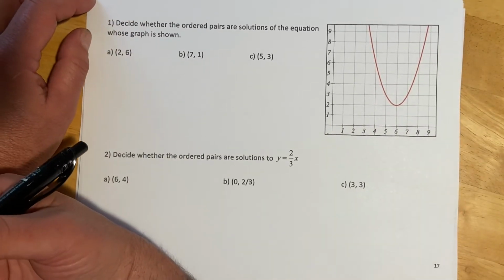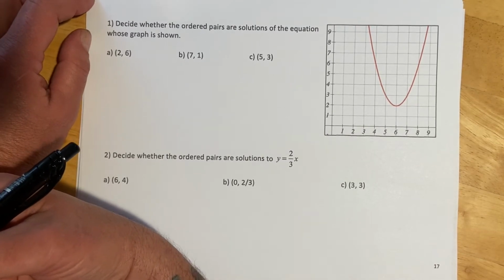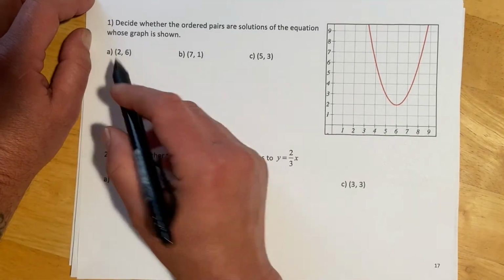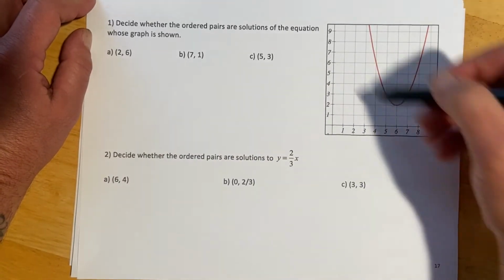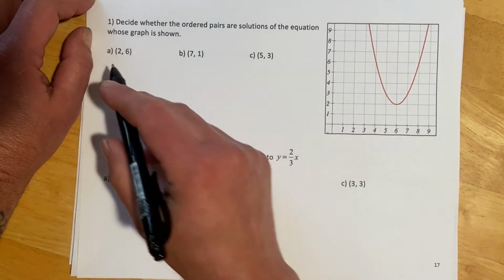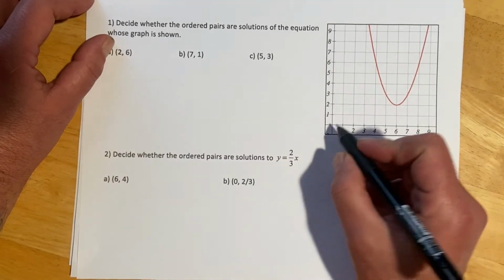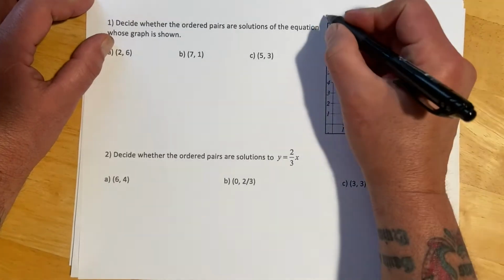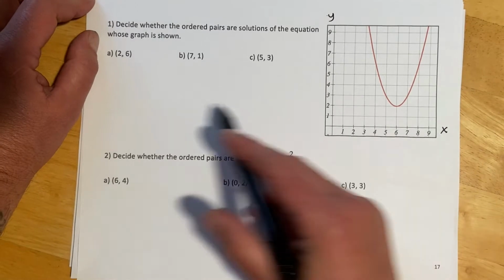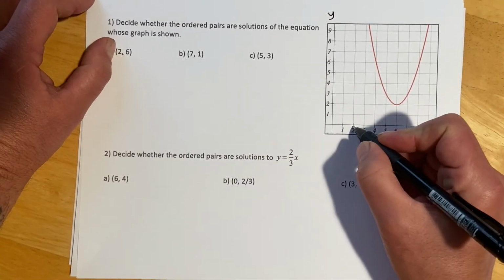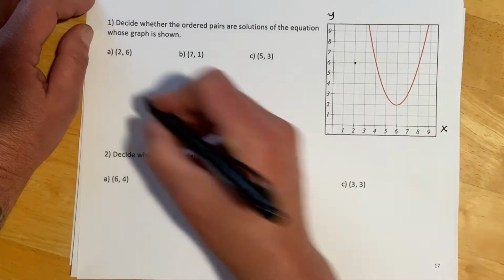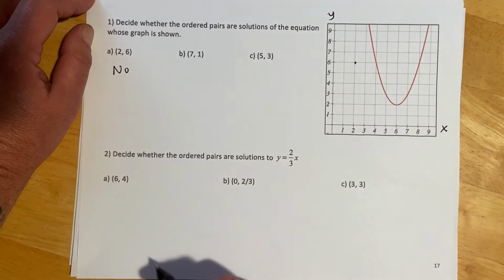Okay, so for this page, we're going to decide whether the ordered pairs are solutions to the equation whose graph is shown. Basically we just want to see if the point is on that red line, and if it is, it's a solution. If it's not, it's not. So 2, 6: x is 2, and again, I'll keep calling it x, but it's the input and the output if it's not actually labeled. So x is 2 and y is 2, 4, 6. That is not on that graph, so we would say, nope, not a solution.